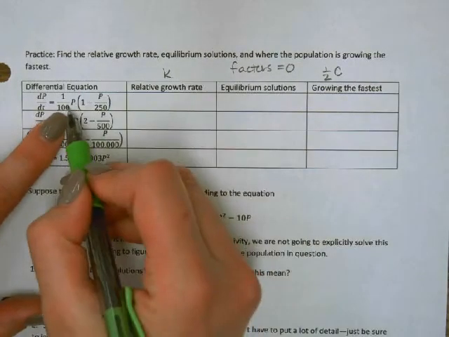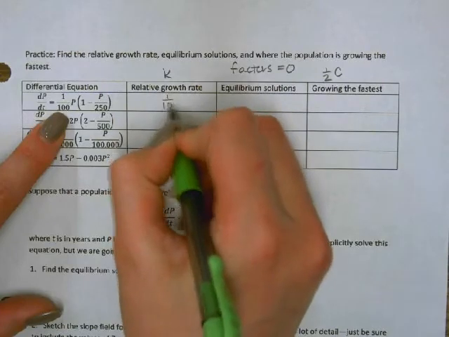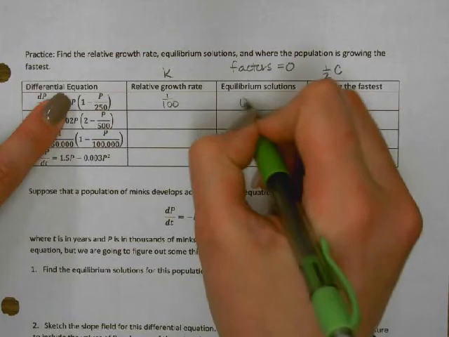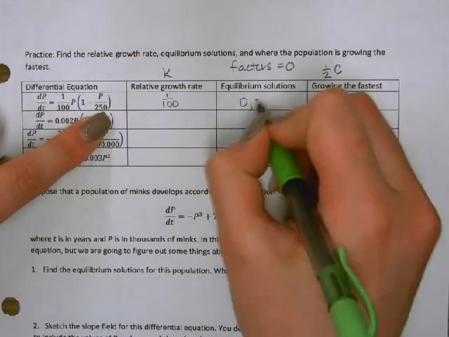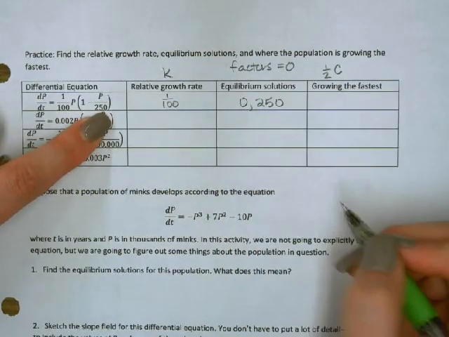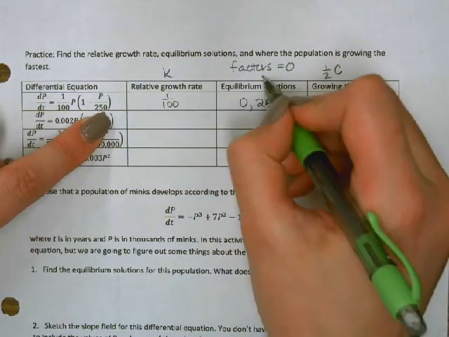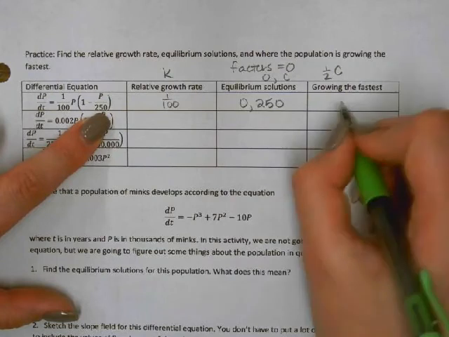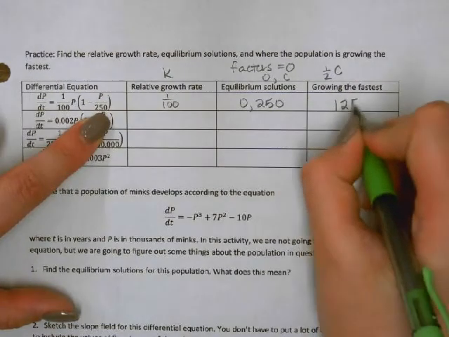The K value is 1/100. The equilibrium solutions are going to be 0 right here and 250. So your equilibrium solutions are basically always going to be 0 and C. And then it's growing the fastest at 1/2 C, so that's 125.